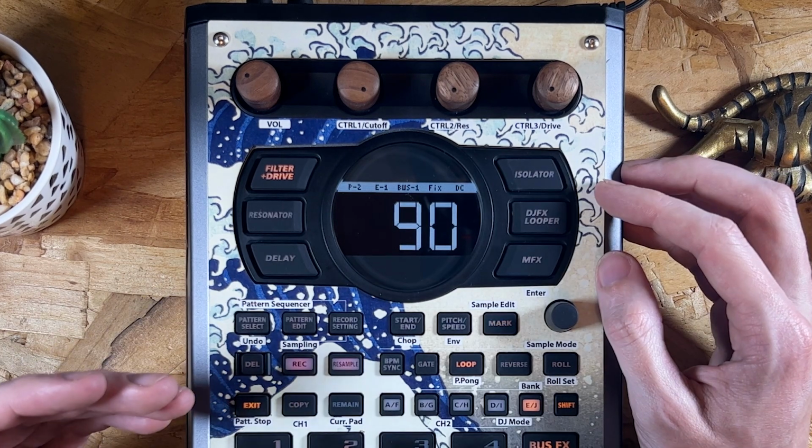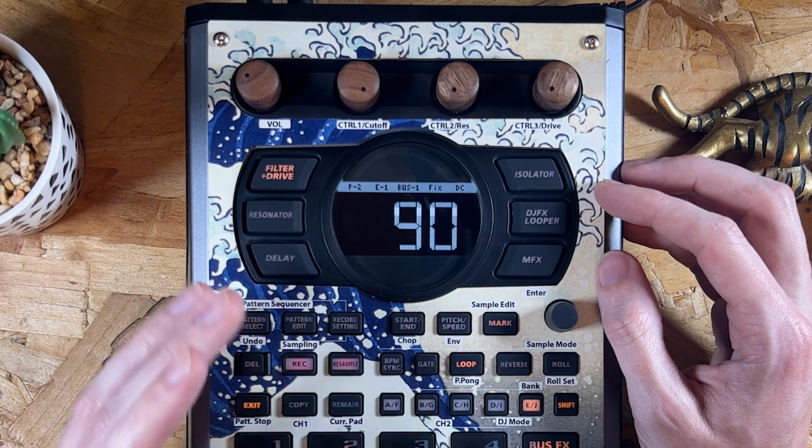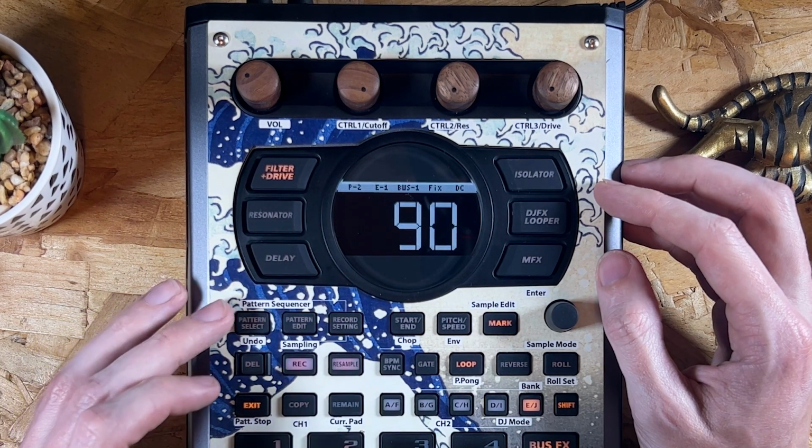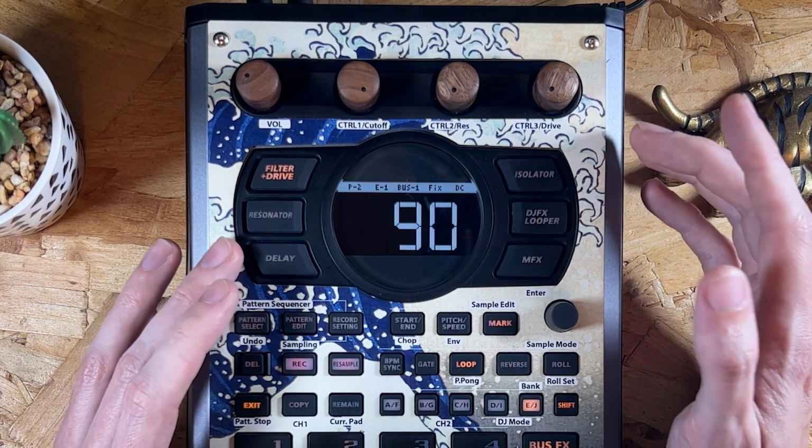So the next example that I want to show you is this one which I figured out the other day, and it's kind of similar to that, but it's a lot quicker. Now I've not done this before, and it just occurred to me that it could sound quite cool, and I actually quite like the effect.